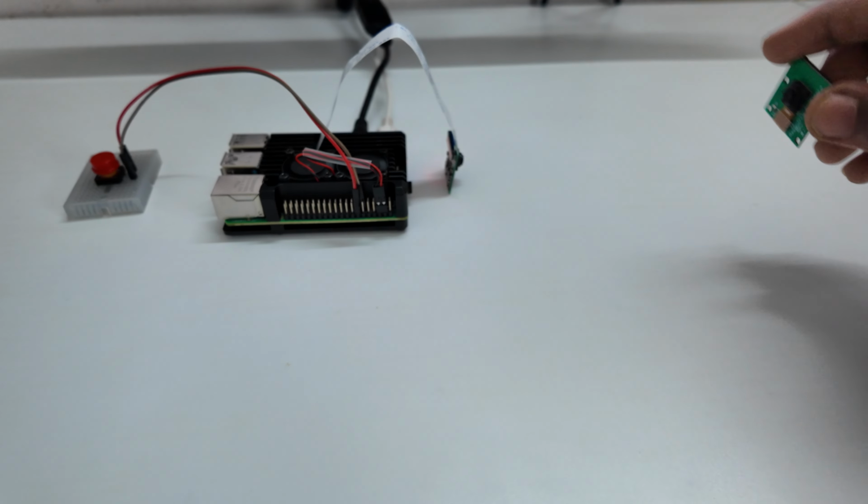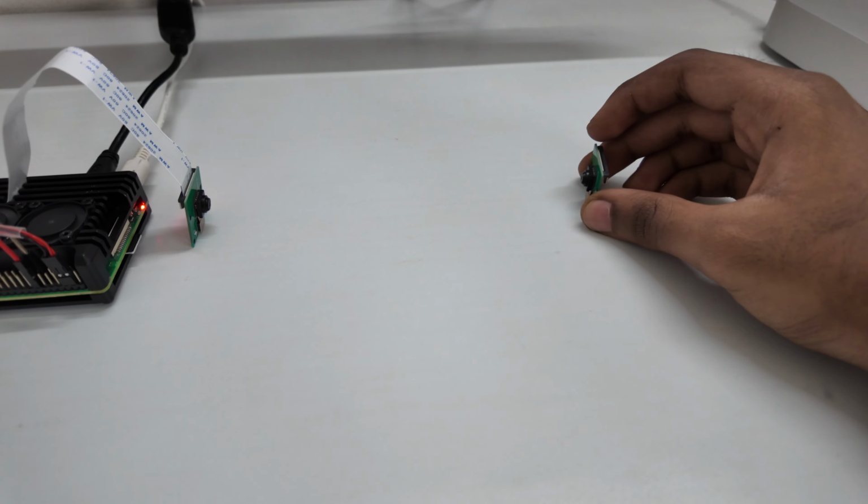I had an extra one laying around. I'll be placing it here, and I think I'll be having to hold it by hand, and I'm pressing the button right now, and that's being processed, and that's a camera module.